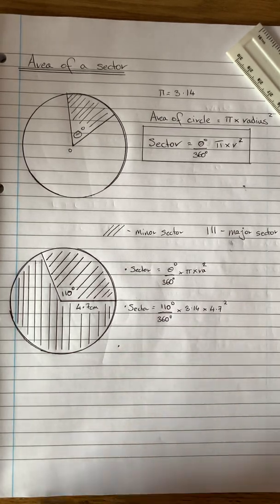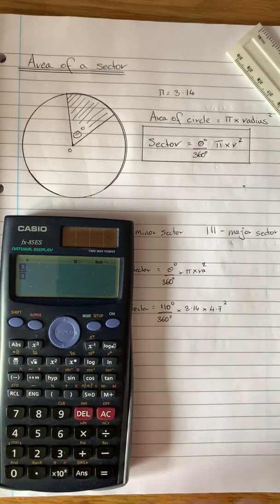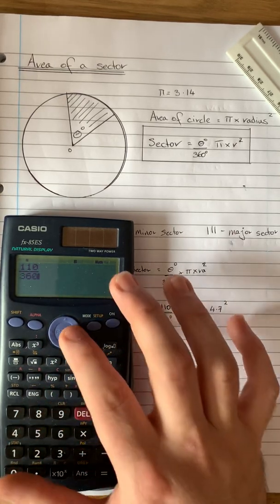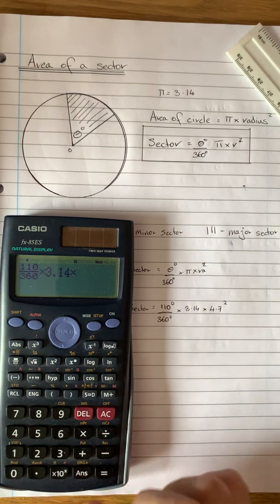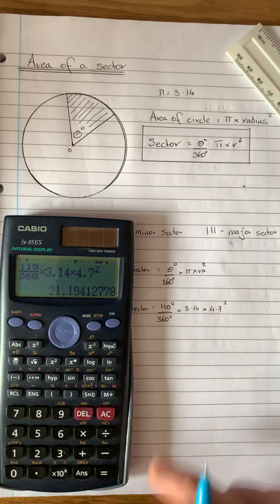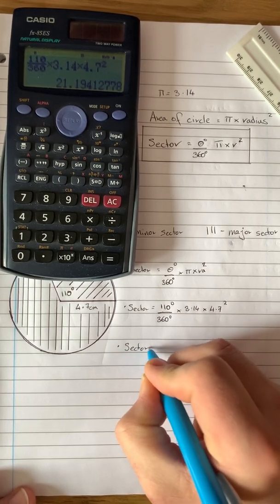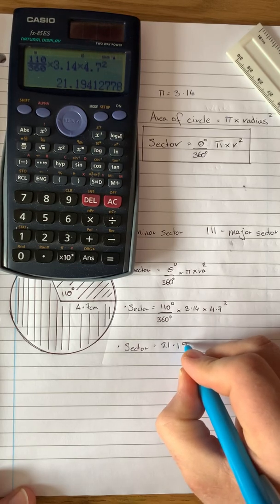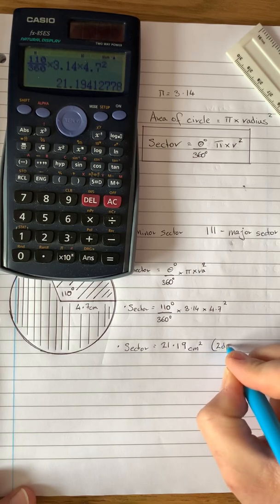Putting that into the calculator, remember we've got a fraction button here, 110 out of 360 times 3.14 times by 4.7 squared, and that gives us an answer of 21.19 centimeters squared, and that is to 2 decimal places.